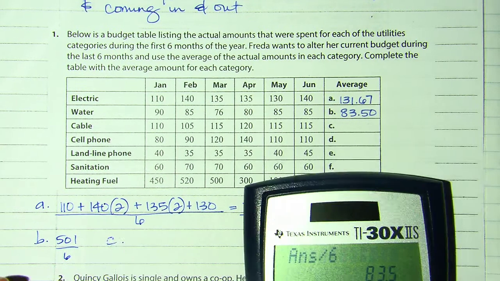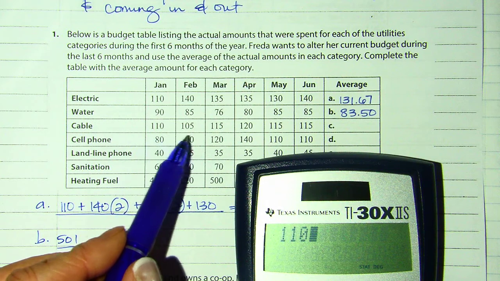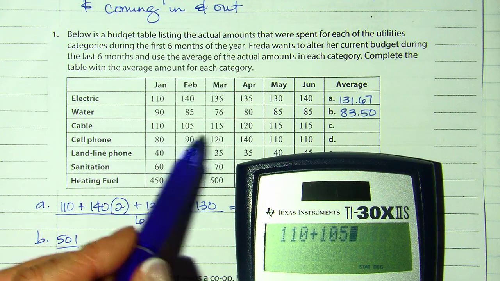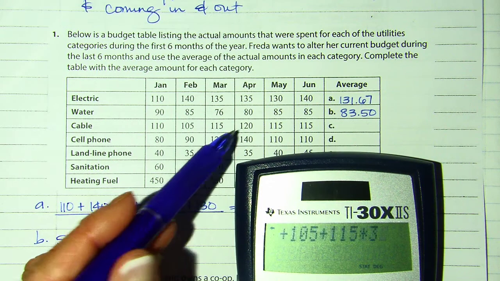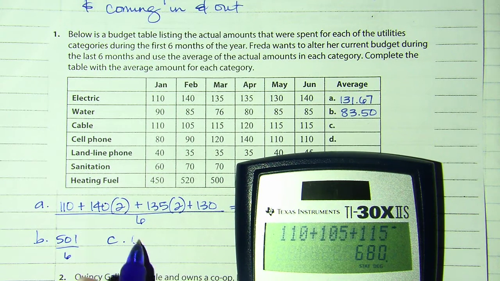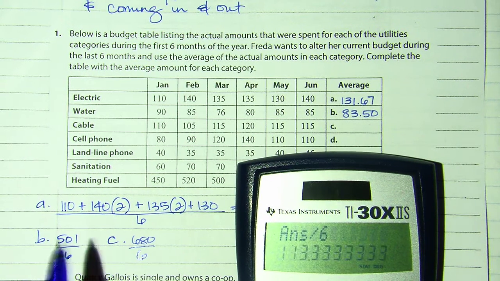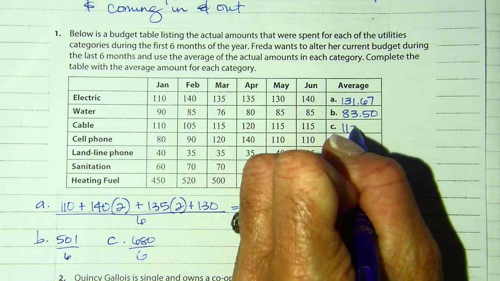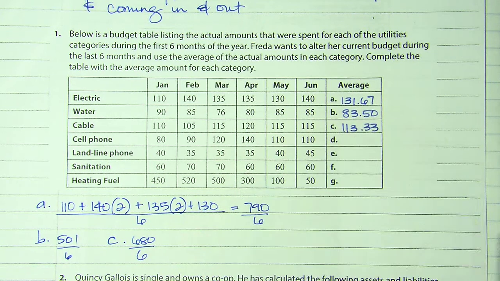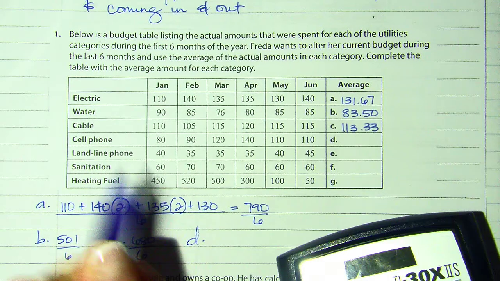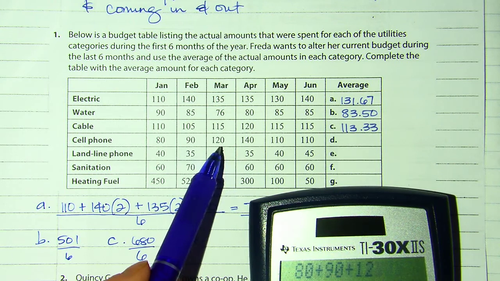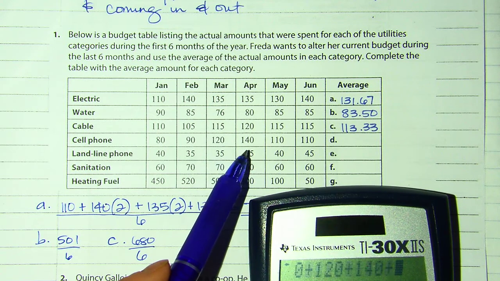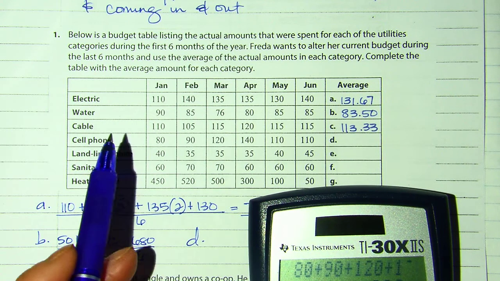Part C, so 110 plus 105 plus 115, and I notice there's 3 of them, so times 3 plus 120. I get 680 divided by 6, and I get $113.33. Part D, 80 plus 90 plus 120 plus 140 plus 110 times 2.